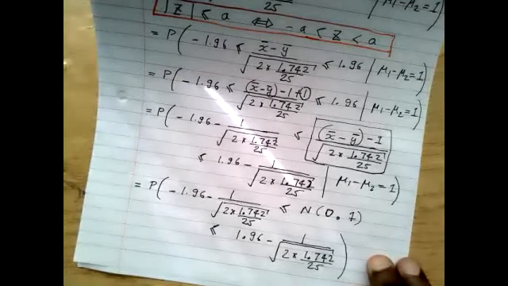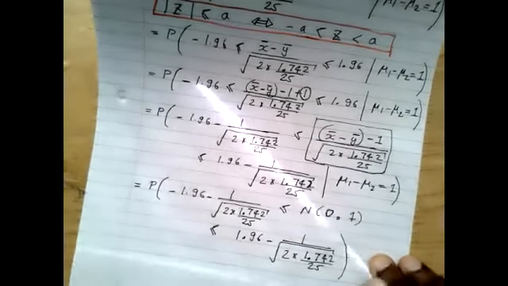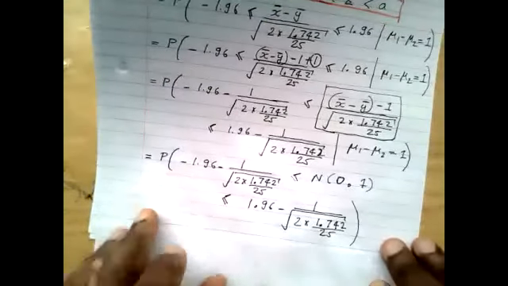And then in the next step, I'm going to write this in terms of the phi function.